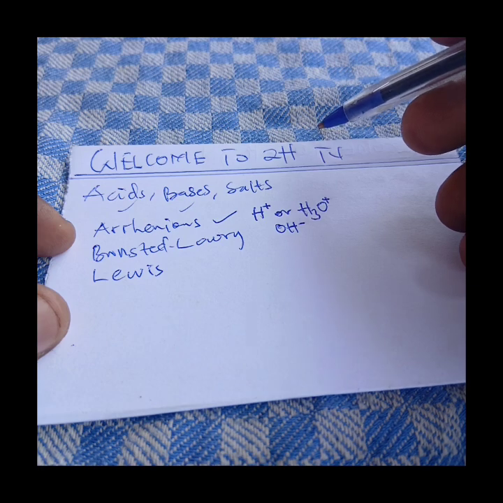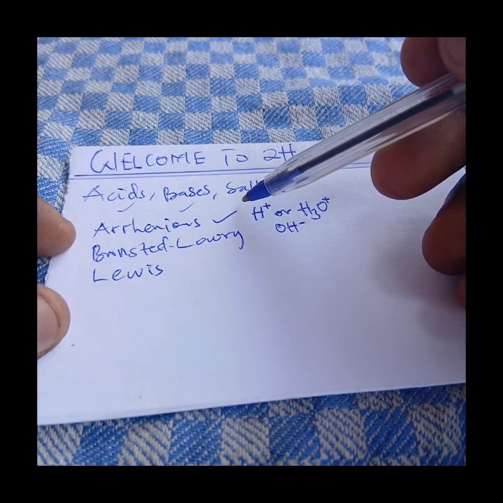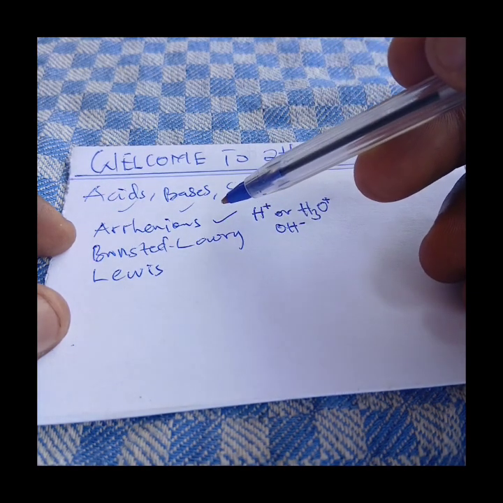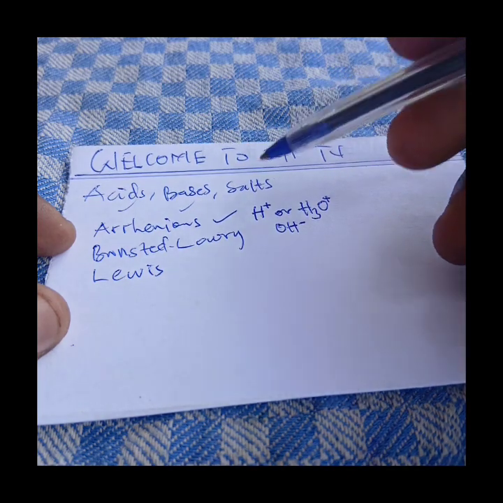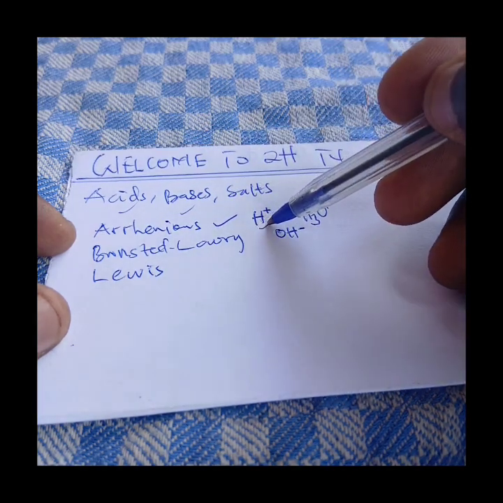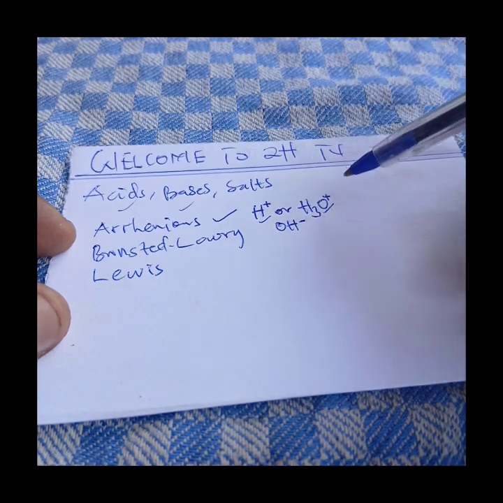Okay, so his definition in simple terms states that an acid is any substance or any compound at all which when dissolved in water produces hydrogen ion or hydronium ion.